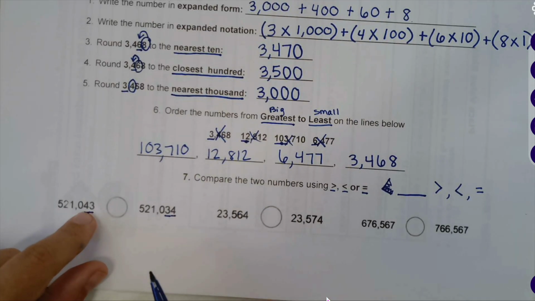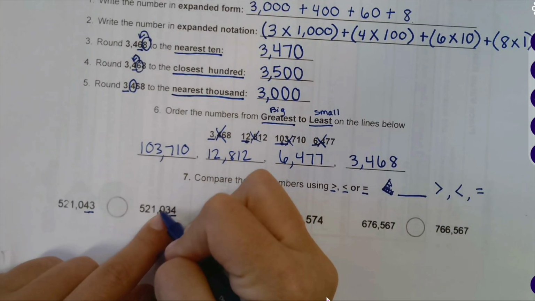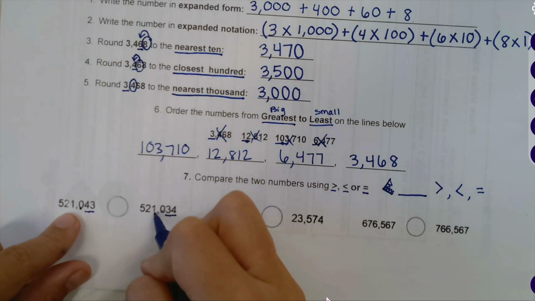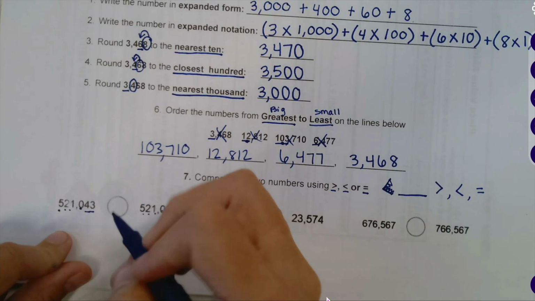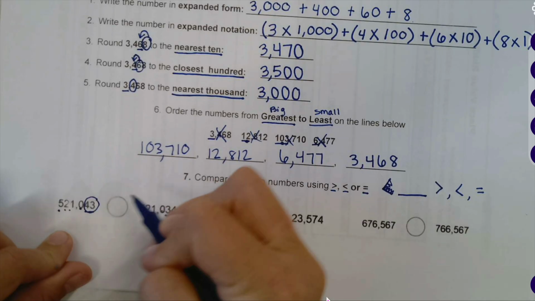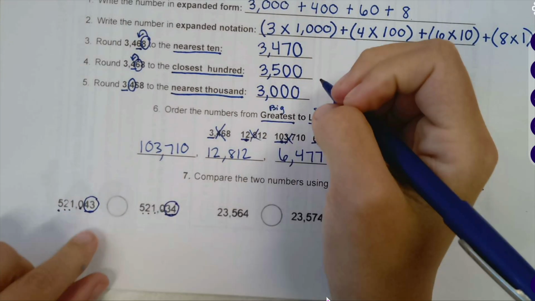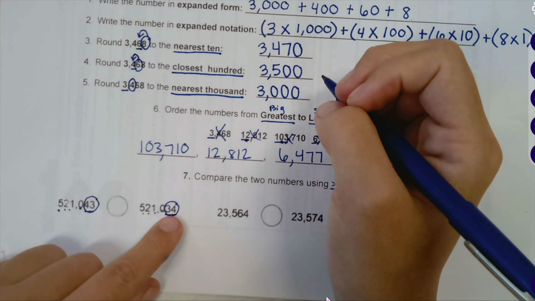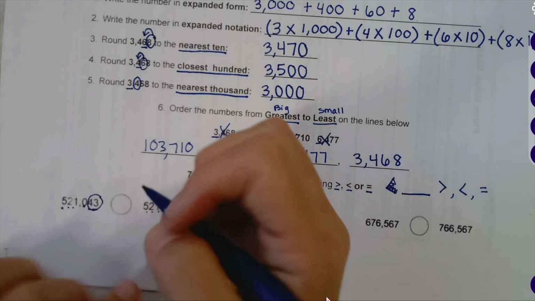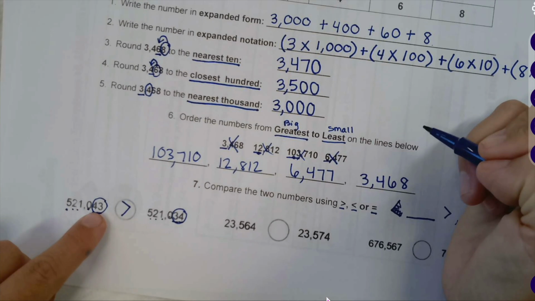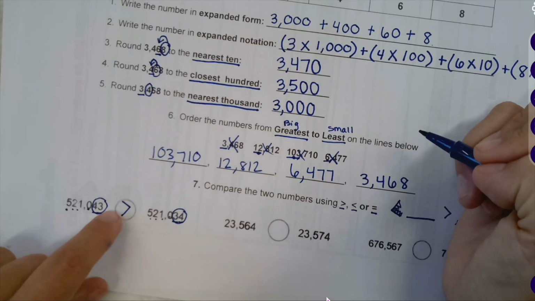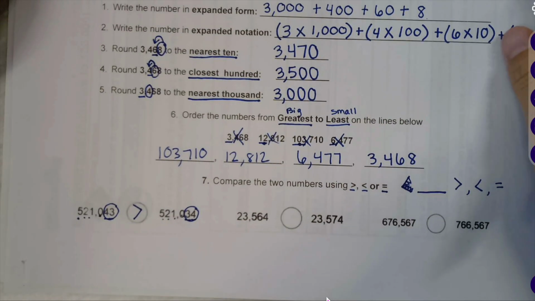43 is bigger. I can see that this 0 is the same, this 1 is the same, the 2 is the same, the 5 is the same. So I need to focus on this part of the number. What's bigger, 43 or 34? 43. So I need to say 521,043 is greater than 521,034.